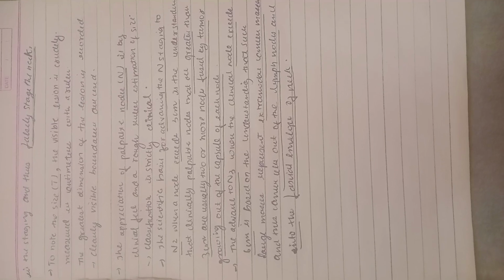Now coming to N. The appreciation of palpable nodes, that is N, is by the clinical feel and a rough ruler examination or estimation of size. Classification is strictly clinical.